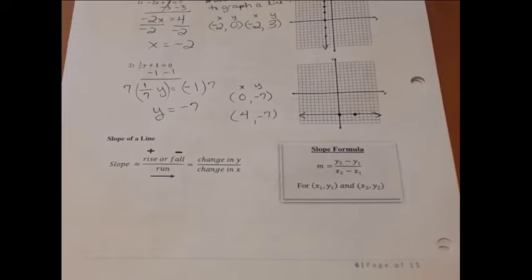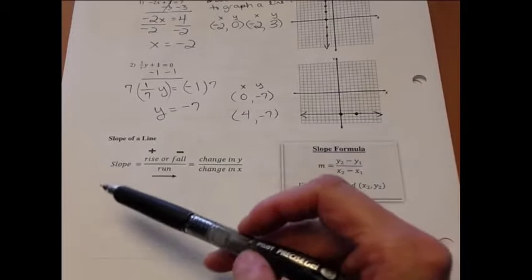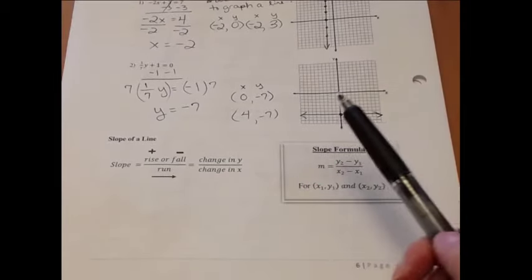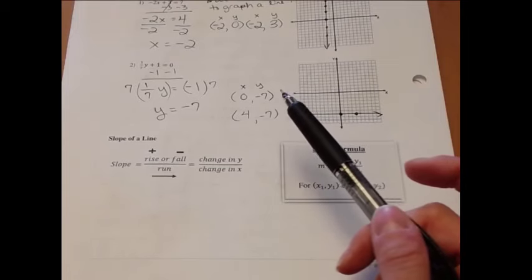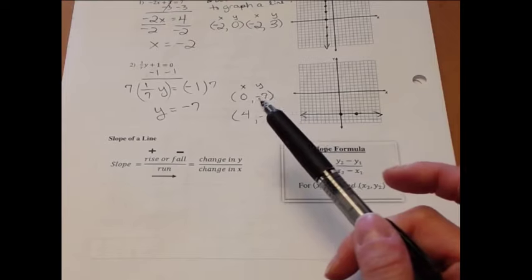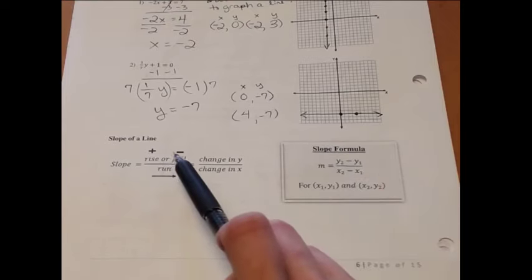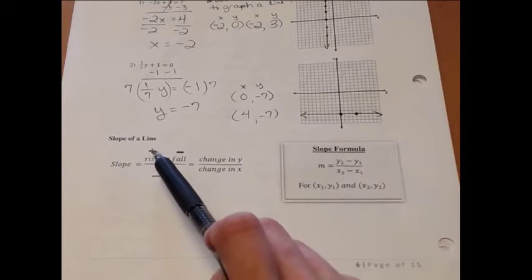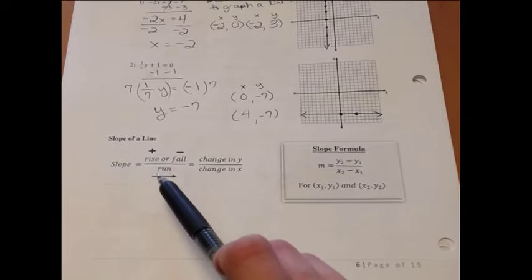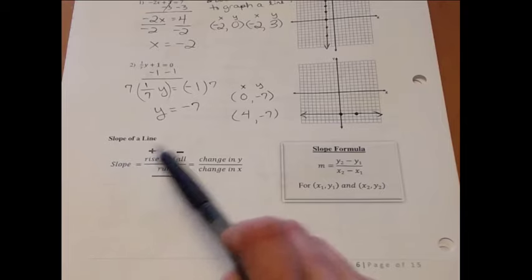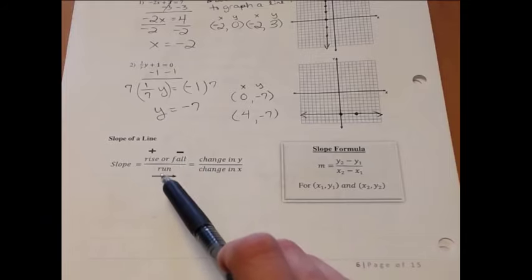So first off, slope. When we dissect slope, we have to think about slope being either rising over running or falling over running. So notice here I've put symbols above it. I wanted to point out that if your slope were positive, you're going to rise before you run. If your slope is negative, you're going to fall before you run.